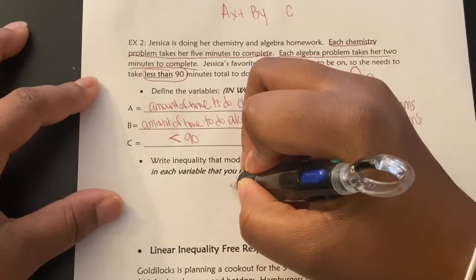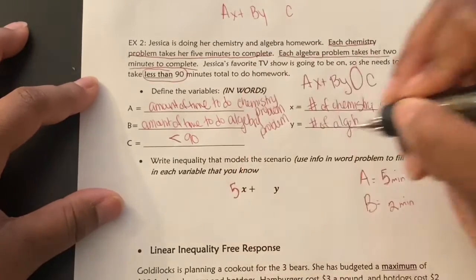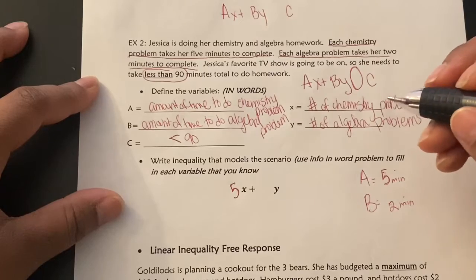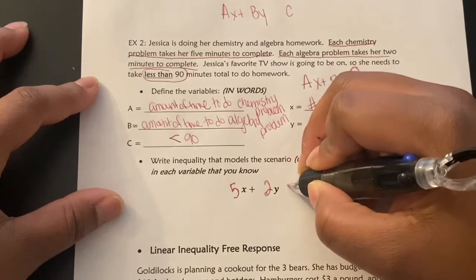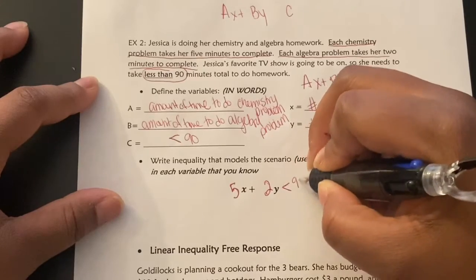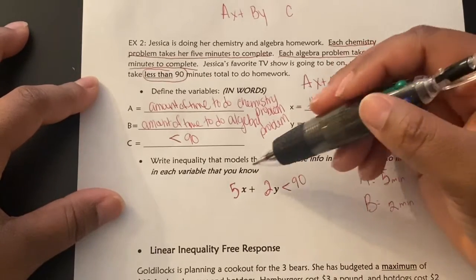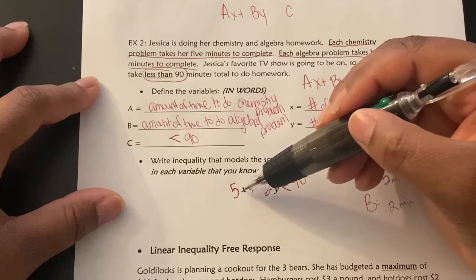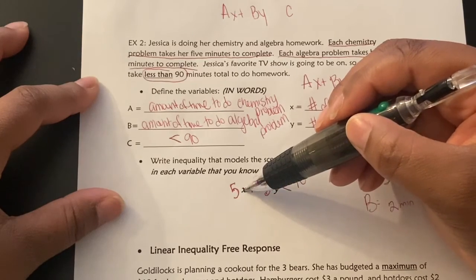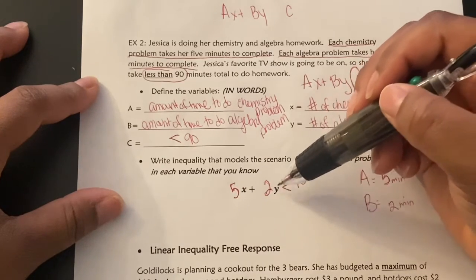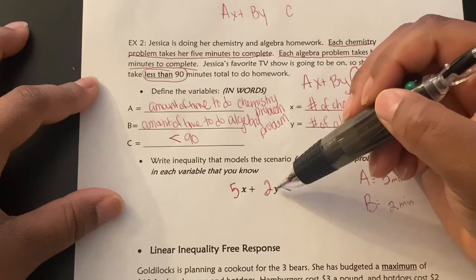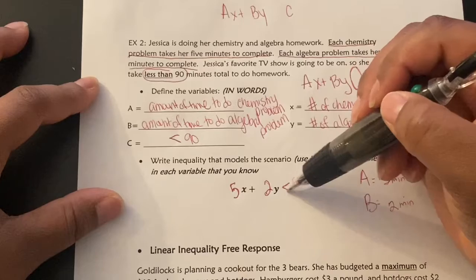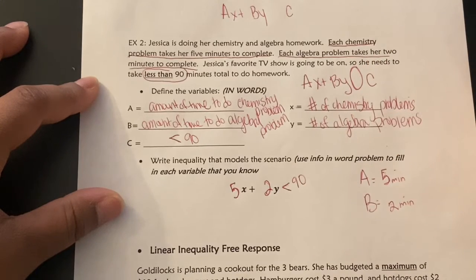So it's going to be 5X, because A goes with X, plus 2Y is less than 90 minutes. So what we're saying is 5 minutes times the amount of chemistry problems plus 2 minutes times the amount of algebra problems, we want it to be less than 90 minutes.